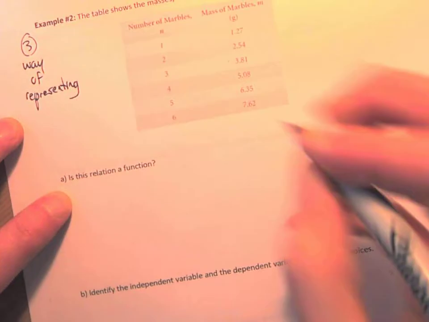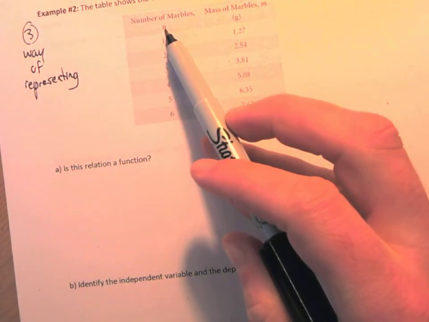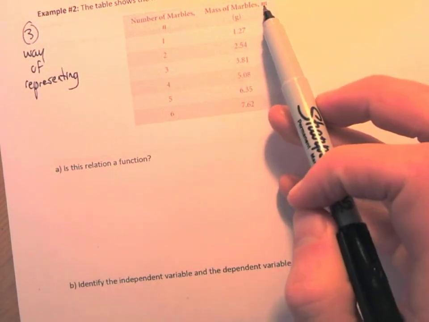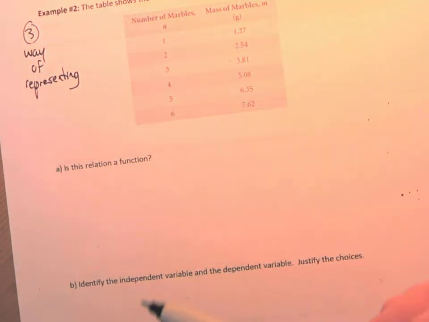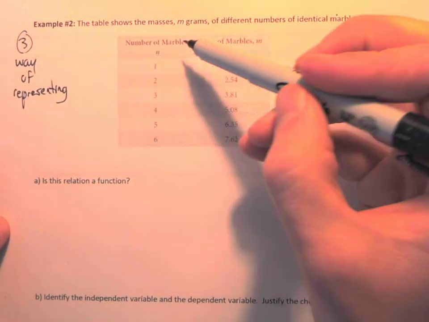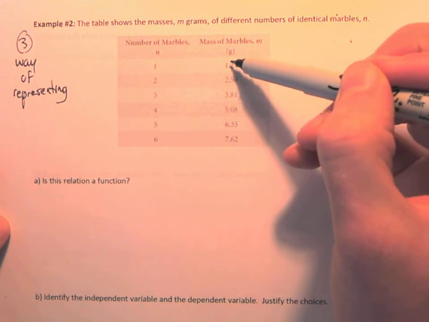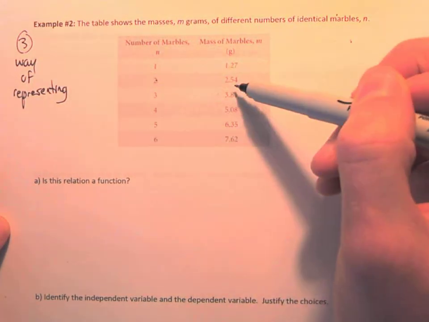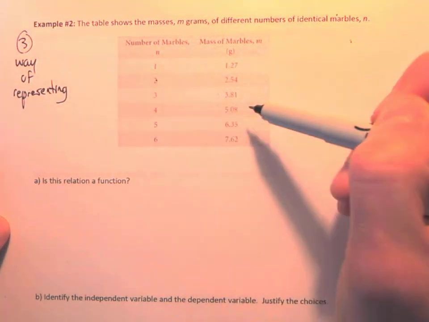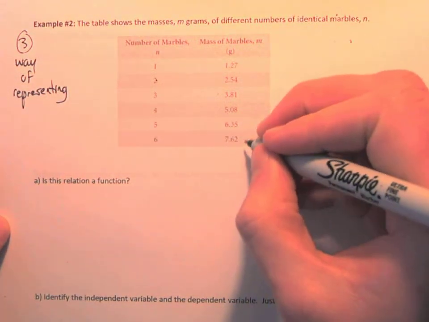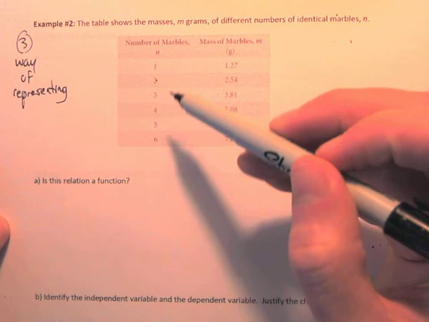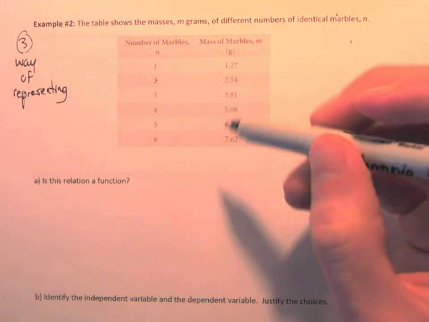So now here's another way of representing. We have number of marbles, which is the variable n, and mass of marbles, which is the variable m in grams. If there's 1 marble, it's a mass of 1.27 grams. 2 marbles, 2.54; 3 marbles, 3.81; 4 marbles, 5.08; 5 marbles, 6.35; 6 marbles, 7.62 grams. You can see it goes up as you get more marbles, which makes sense. It's going to weigh more when you have more things.